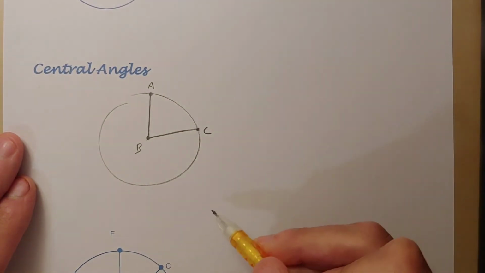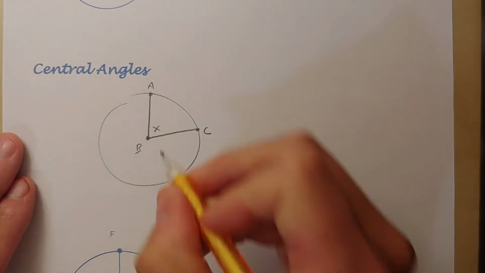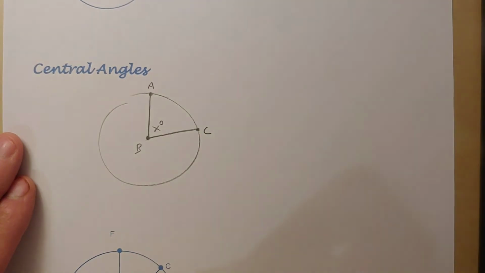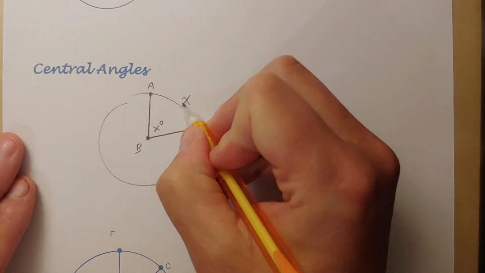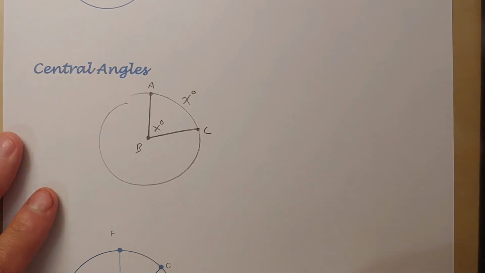And this is kind of our first big idea for today: whatever the measure of my central angle is, that turns out to be the same as the measure of the arc that it intercepts.